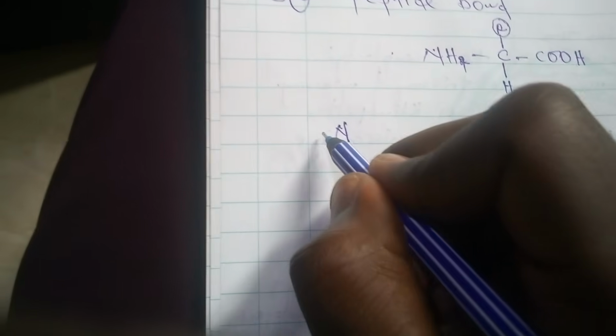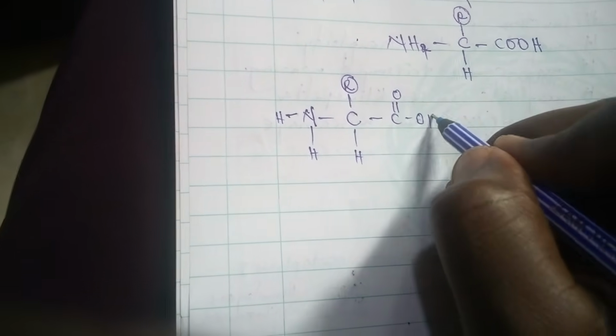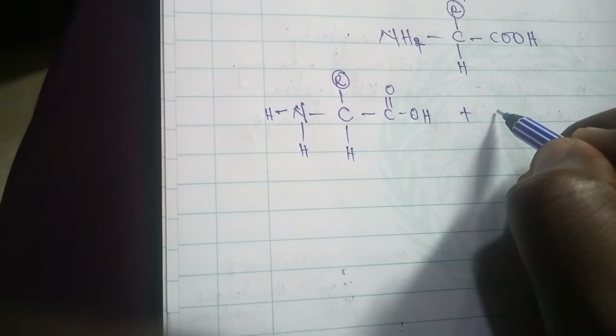So I'm going to put one hydrogen there and the other one bonded with the nitrogen, carbon with the functional group R, hydrogen, then carboxyl group, reacting with another one.